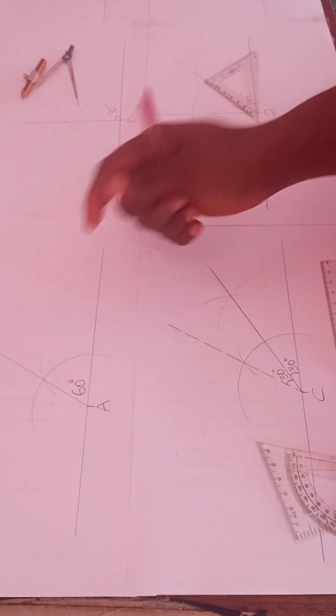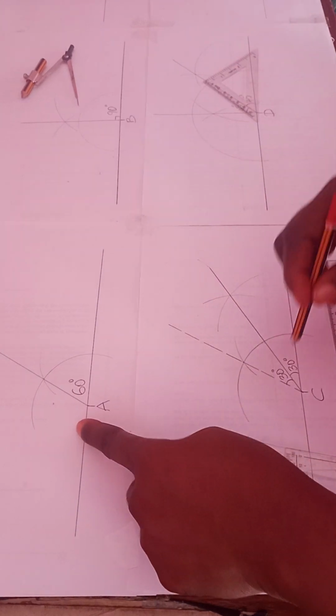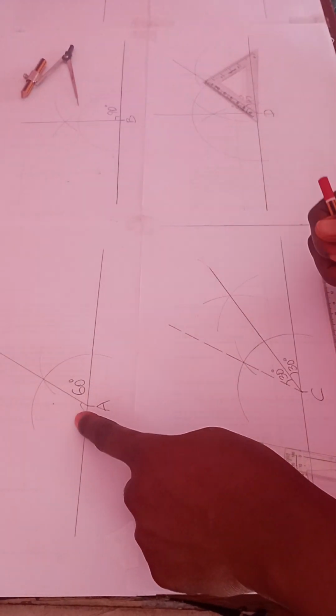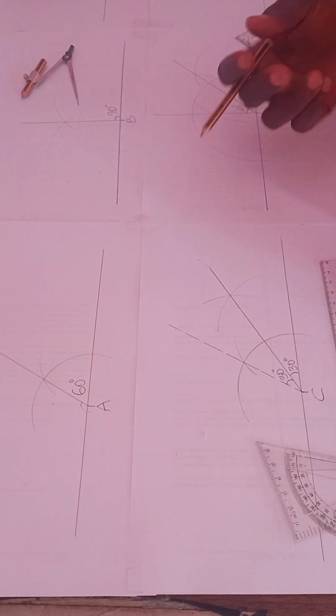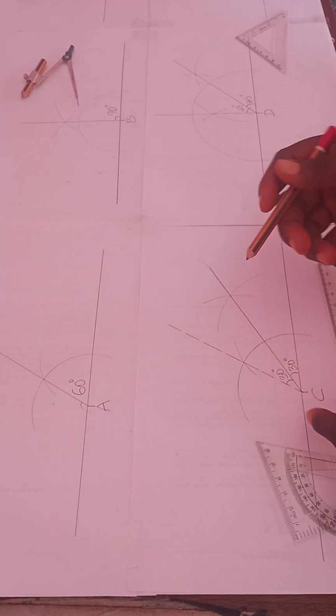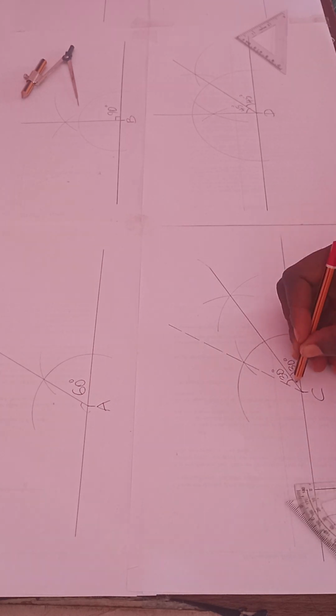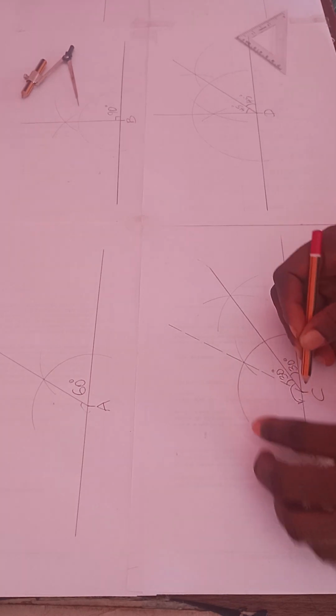And of course, at the point where you have 60 degrees, you also have 120 degrees because this other end will be 120. At the point where you have 45 degrees, you also have 135 degrees. At the point where you have 30 degrees, you equally have 150 degrees, measuring from here backwards.